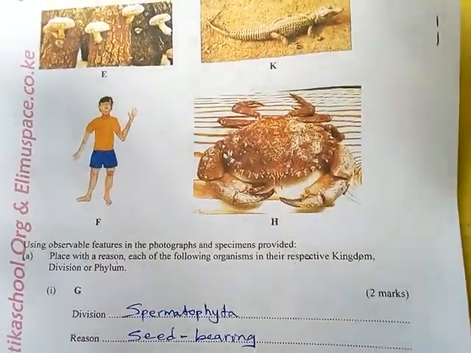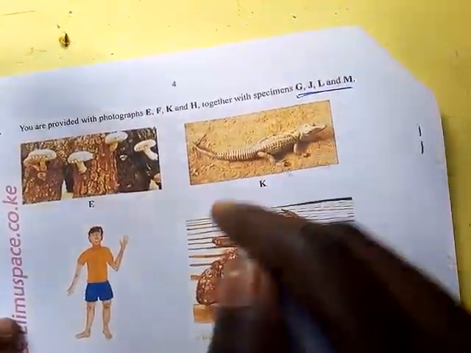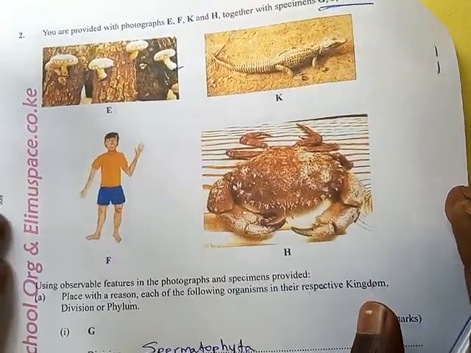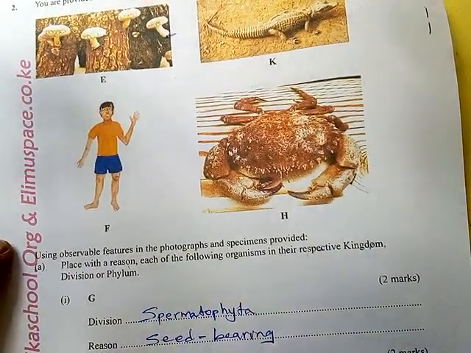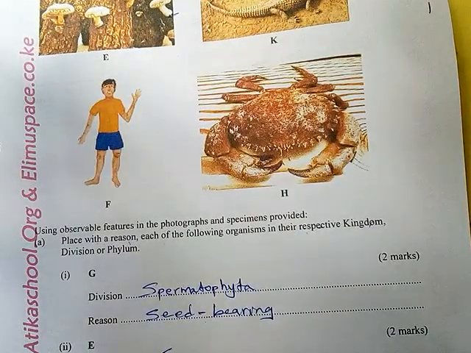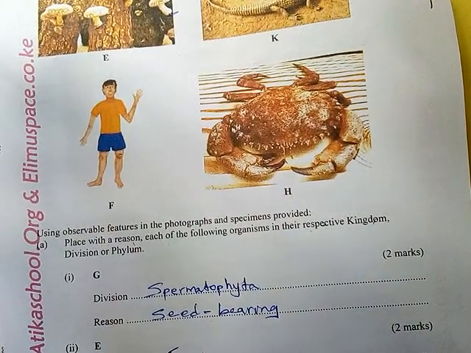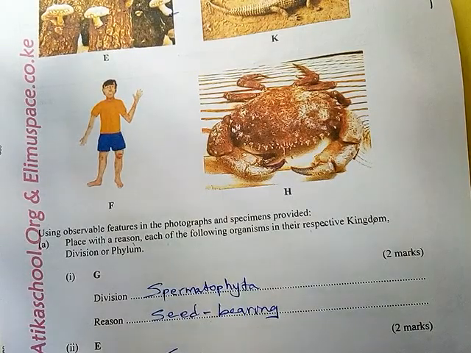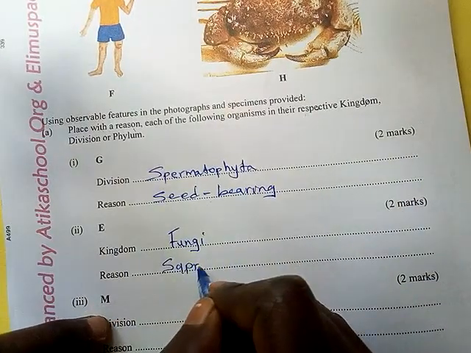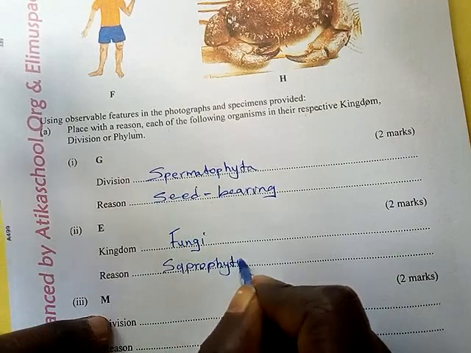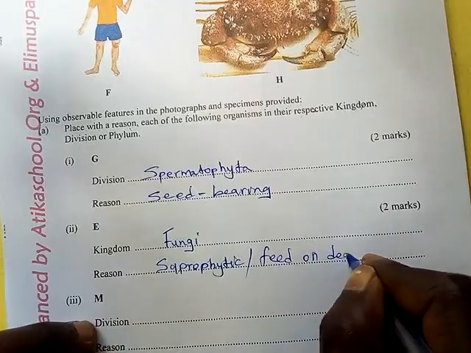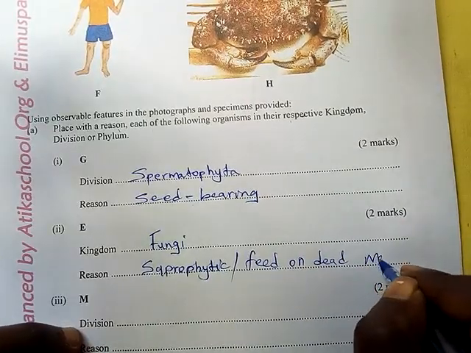E, we are provided here. These are the molds, and they are from kingdom Fungi because they feed on dead organic matter. You can write because they are saprophytic, or they feed on dead matter.